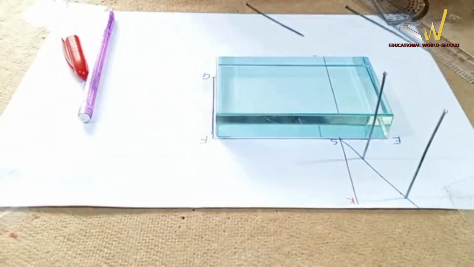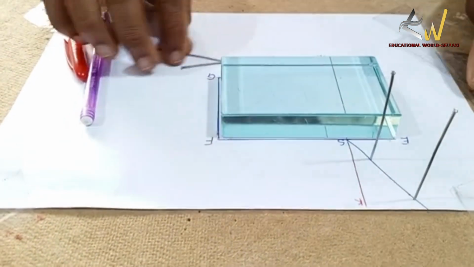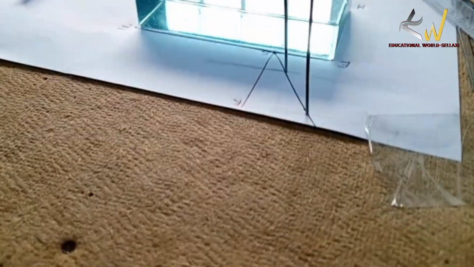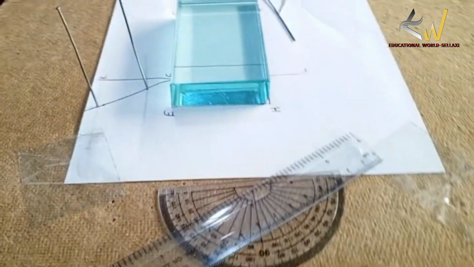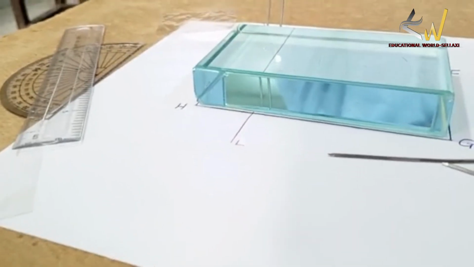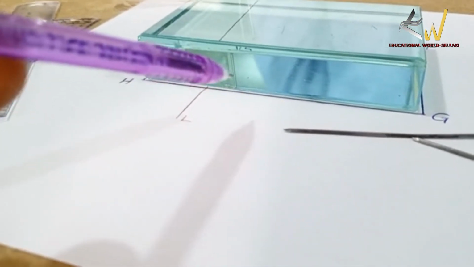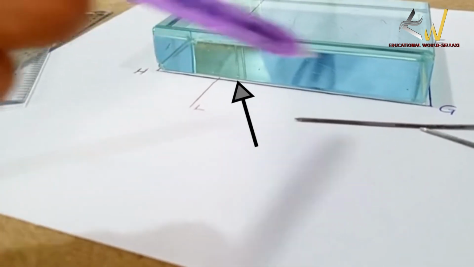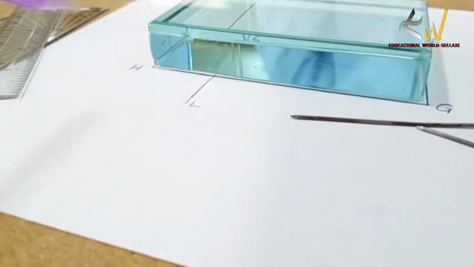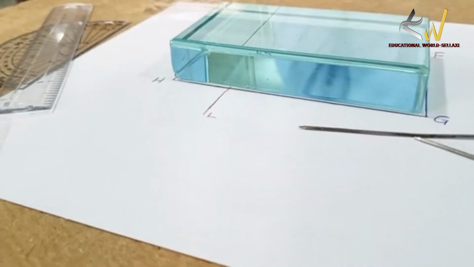Then we'll move around and look through the other side of the glass block of our tracing. We're going to move around and look through the other side of our tracing and see the reflection of P1 and P2. So we are turning around, and looking through GH, the other side, we can see the reflection of the two initial optical pins.